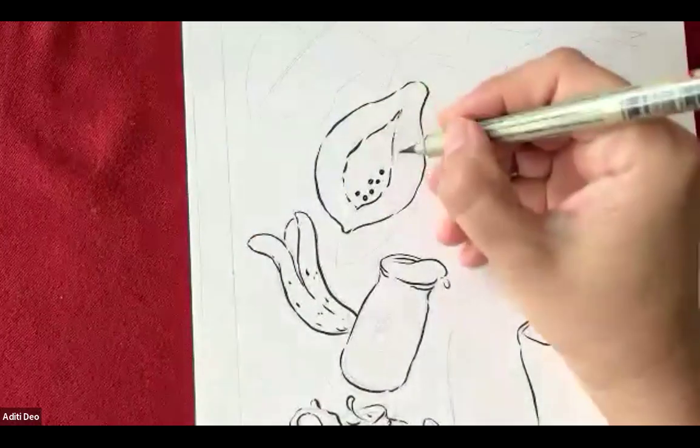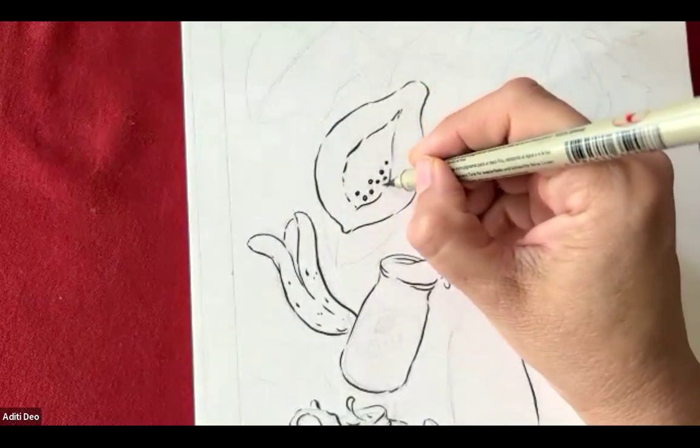You don't have to fill up the entire inside of the papaya with seeds.